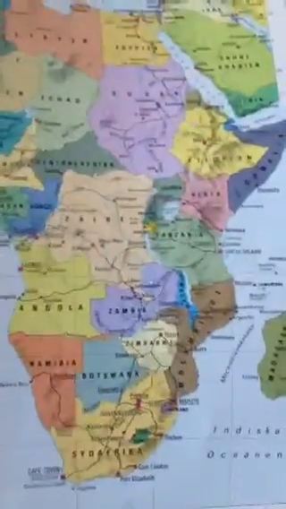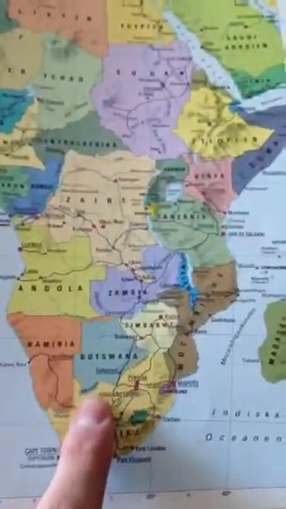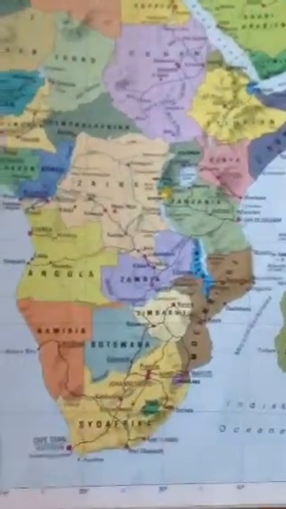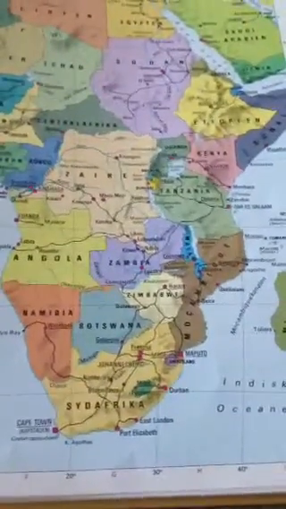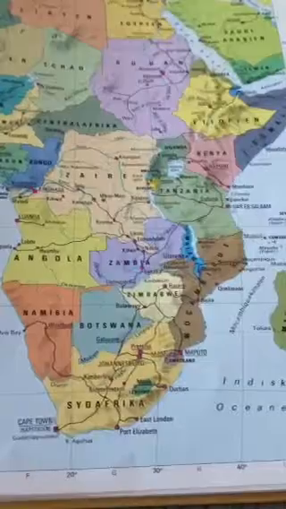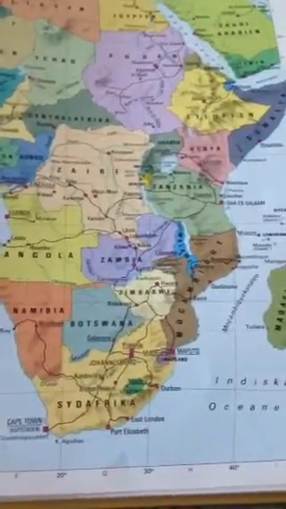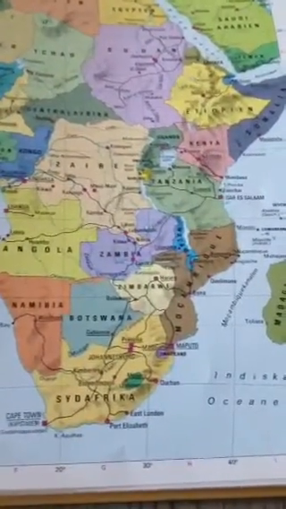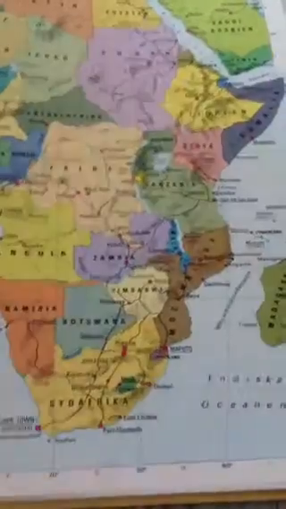South Africa is located in the southern part of Africa. The neighboring countries are Botswana, Namibia, Zimbabwe and Mozambique. But there is also a country that is located in the center of South Africa that is called Lesotho.